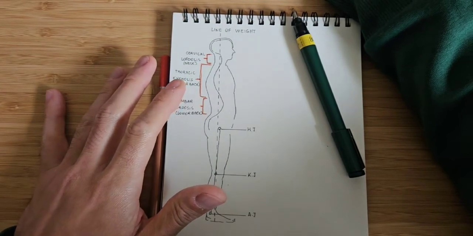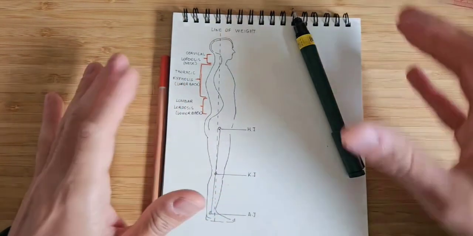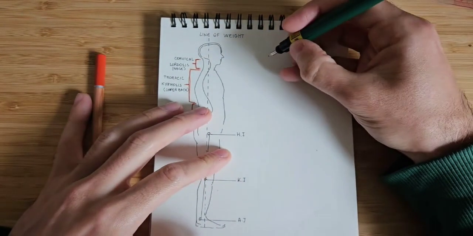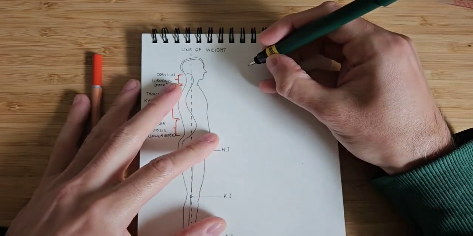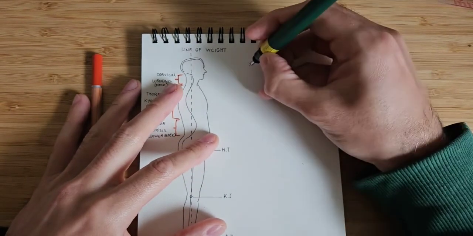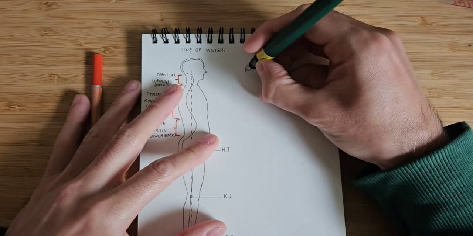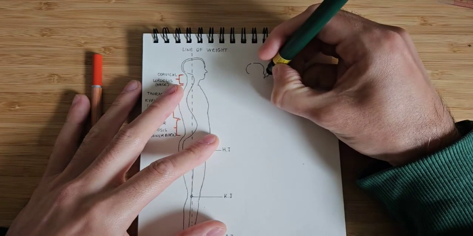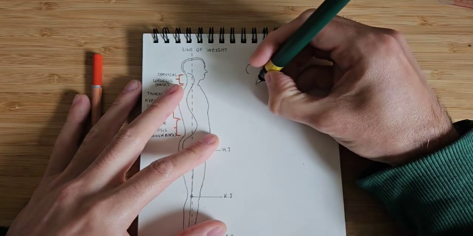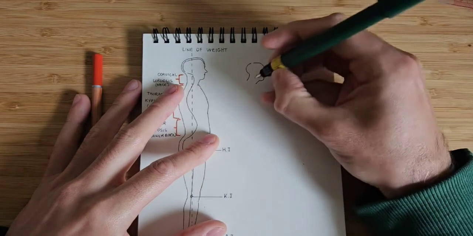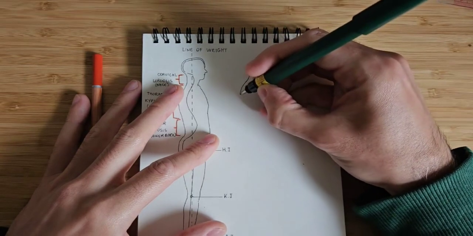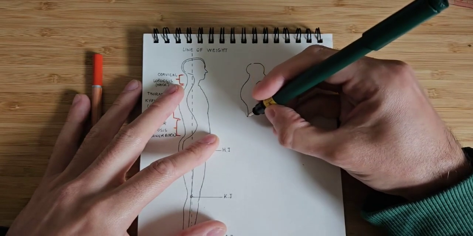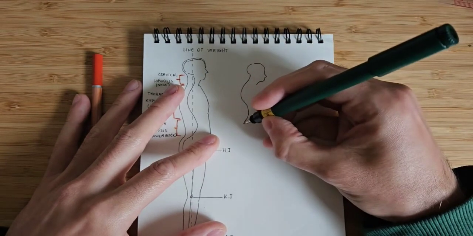Let me see if I find another illustration, because I like drawing. Okay, let me do a drawing, but I'm going to do it like this. Let me change a little bit the size of my drawing. You probably saw people in the streets with this kind of posture.